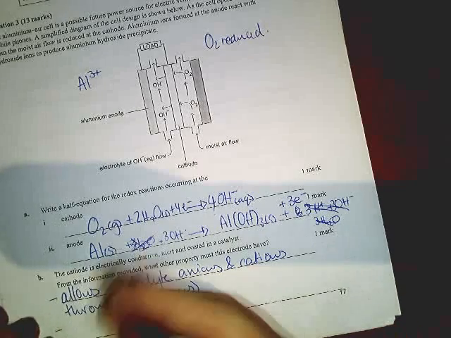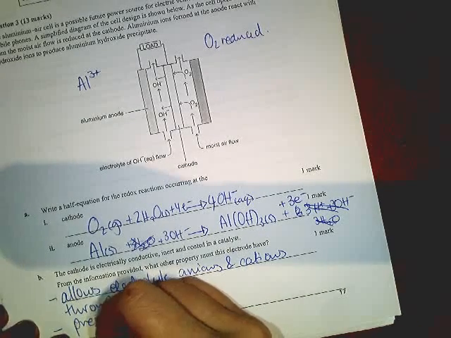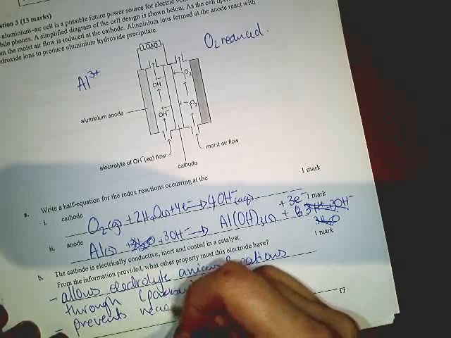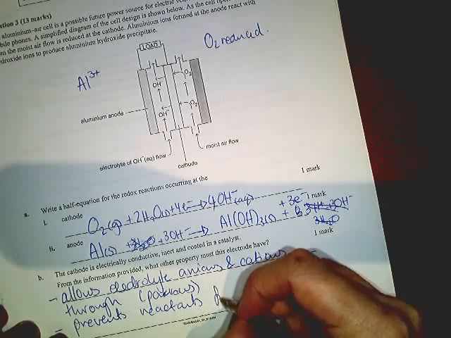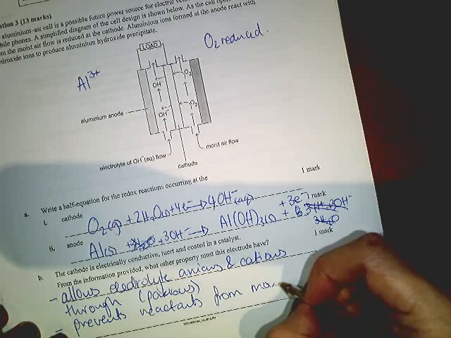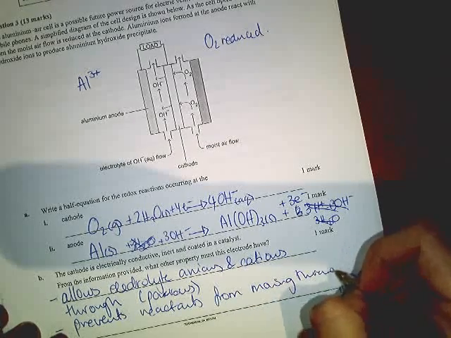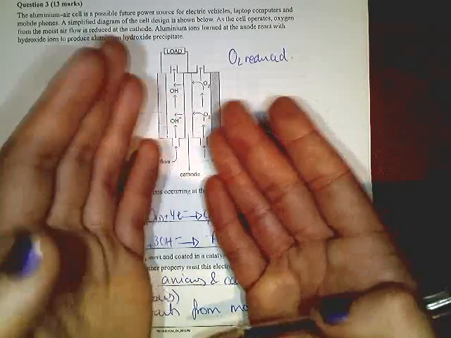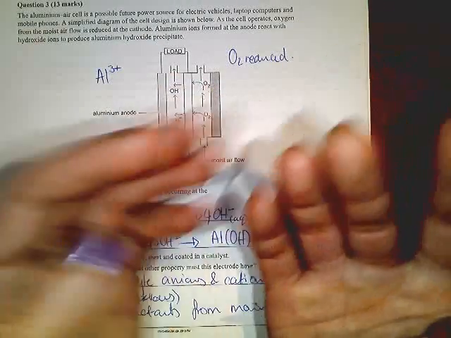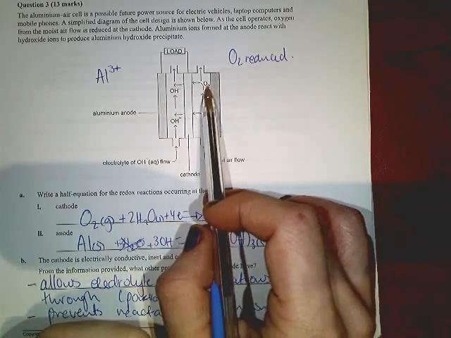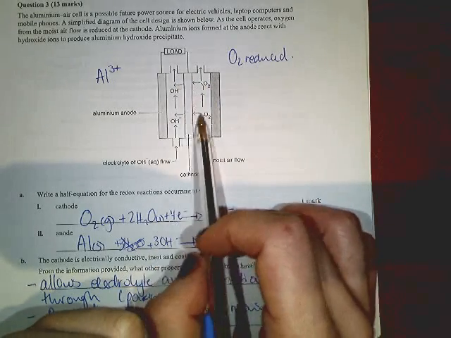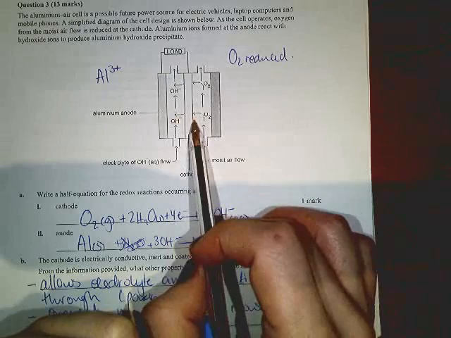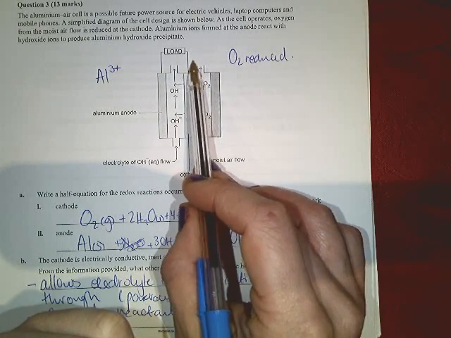Another thing you could have said is prevents reactants from moving through. Just like any galvanic cell, which converts chemical energy to electrical energy, the reactants obviously have to be separated into 2 half cells, the anode and the cathode, and basically that is because we don't want them to react just spontaneously in the one system, because there would be no transfer of electrons from one electrode to the next.